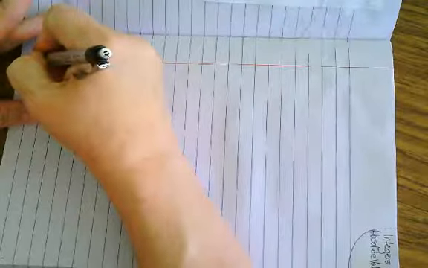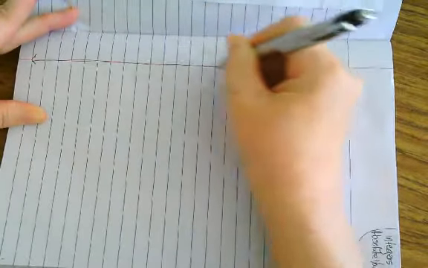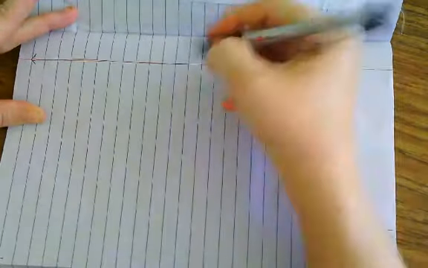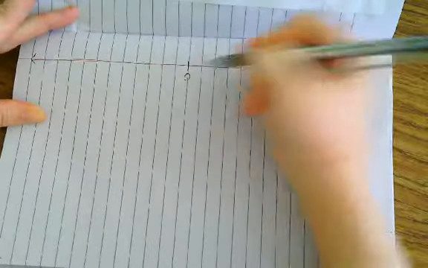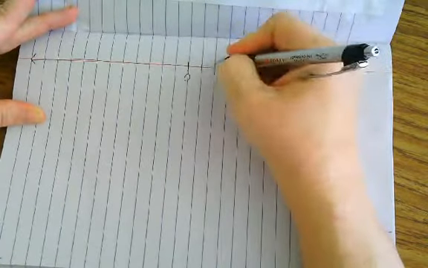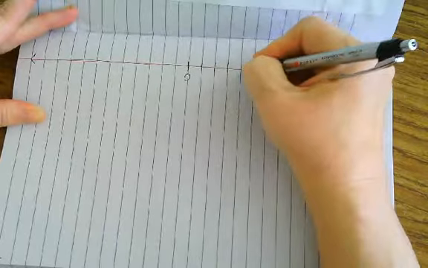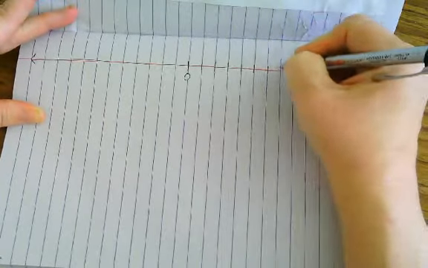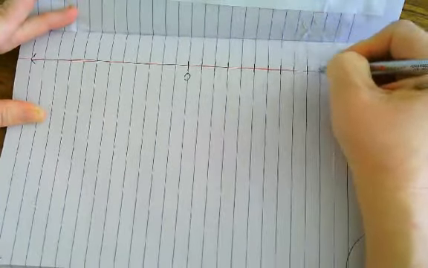And I'm just going to use this nice red line since it's already there. And I'm going to go across. And there we go. And then I'm going to pick my middle. And there's my 0.